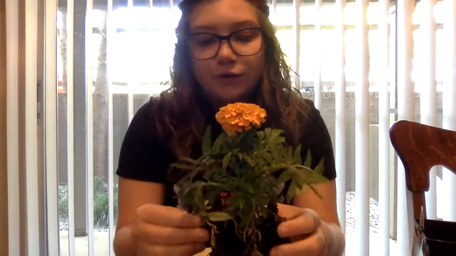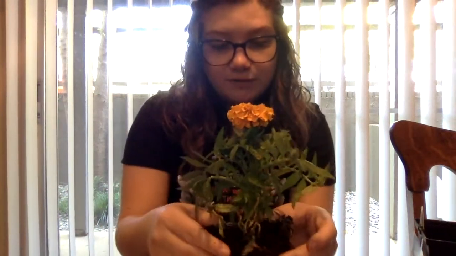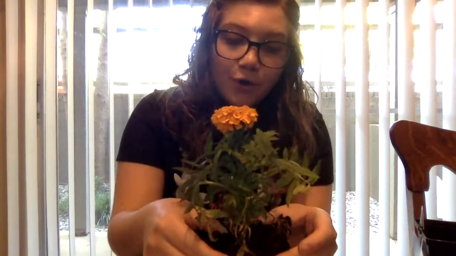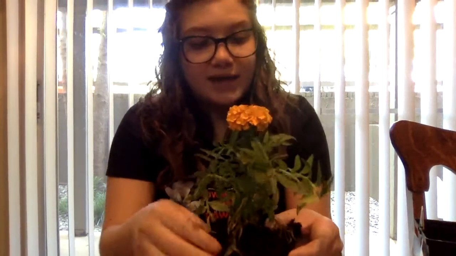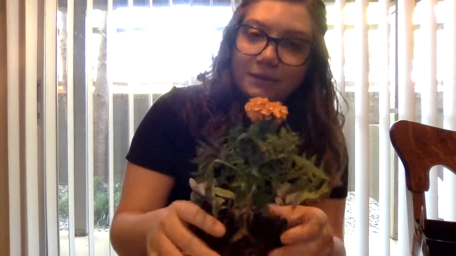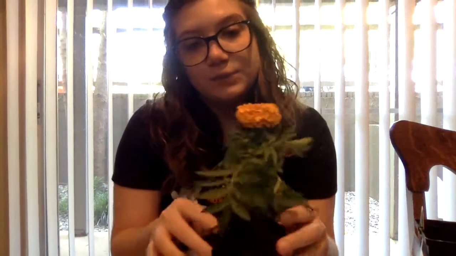Alright, so if you guys want to replicate this, just ask your parents if you can go pick a plant from outside and just be careful to make sure you get the roots. Or you can ask them to go to the store, get you a plant so you can pick apart your own plant and see what it looks like.